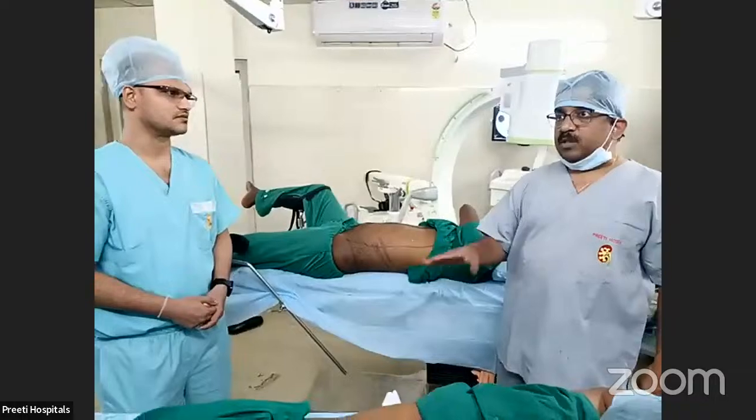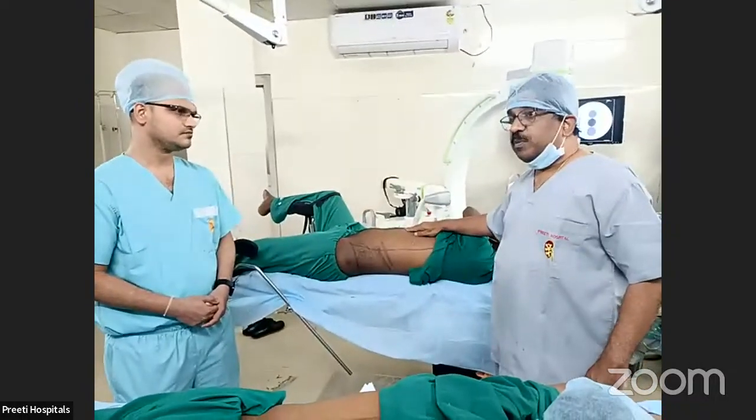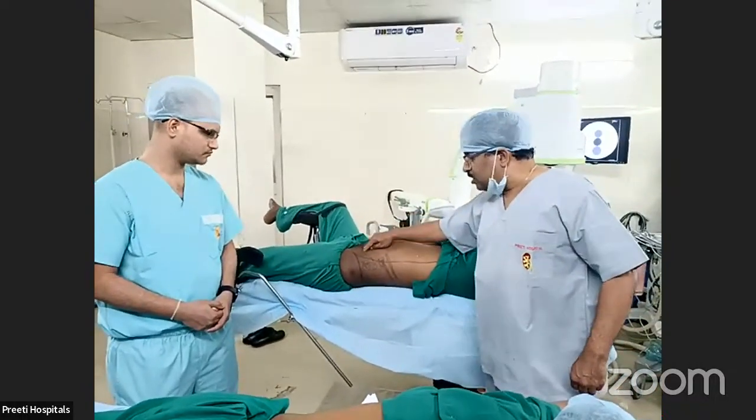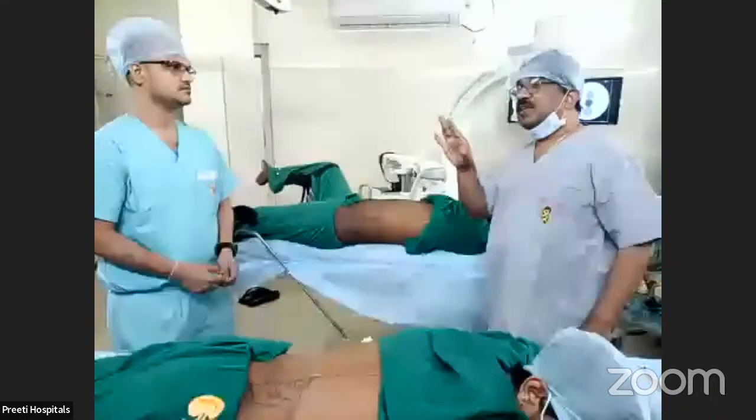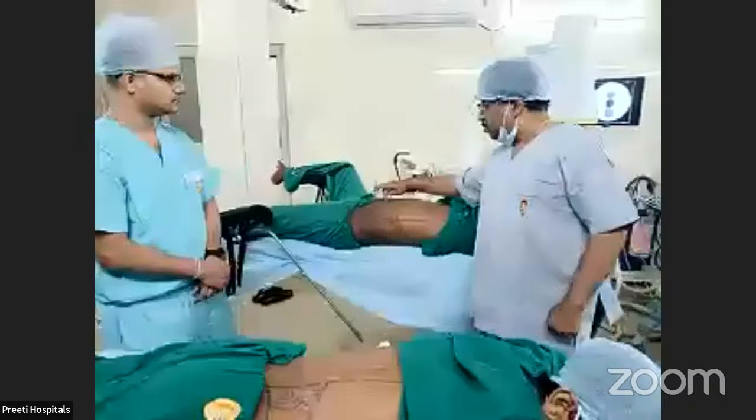You got the point. So the most medial superior calyceal stone, the most vertically directed stone, supine PCNL is not possible.